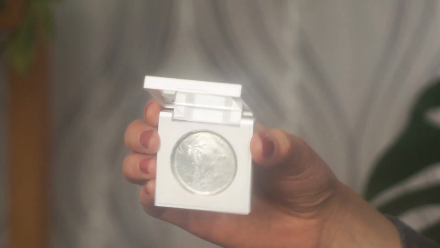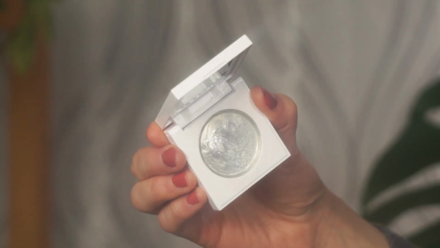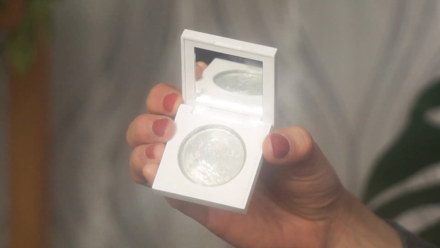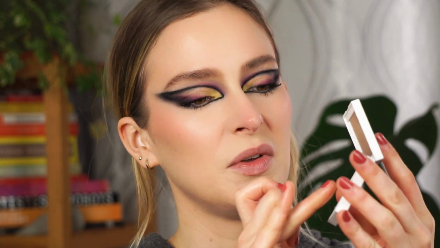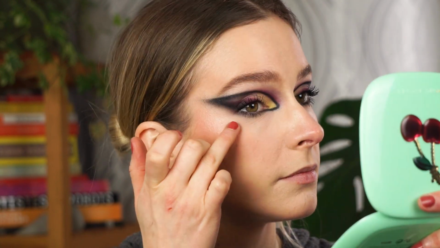Alright, so brows are on and I'm definitely feeling much more complete. For my highlight, I'm going to be taking the Makeup by Mario Master Secret Glow highlighter in the shade Expensive, and this thing is very expensive. I always say that. It's very expensive Vaseline. So I'm just going to take that with my finger and I'm going to dab that on the very high points of my cheeks.